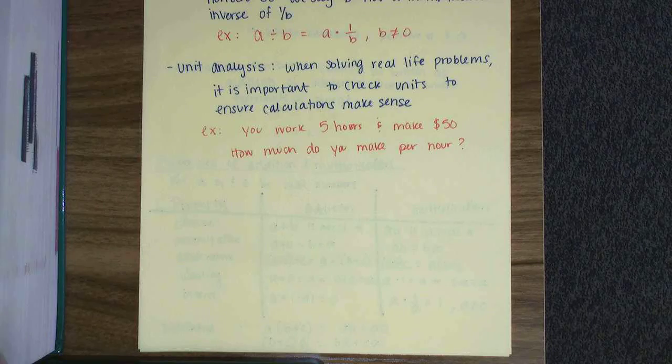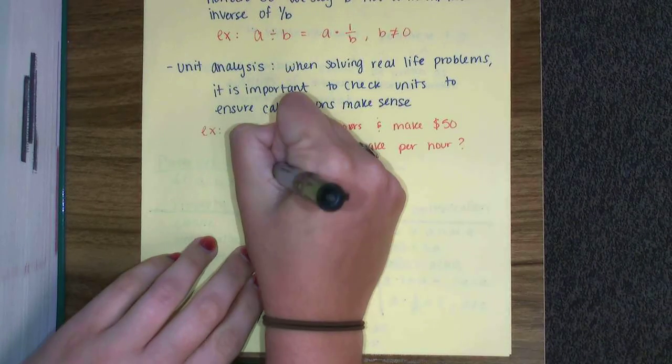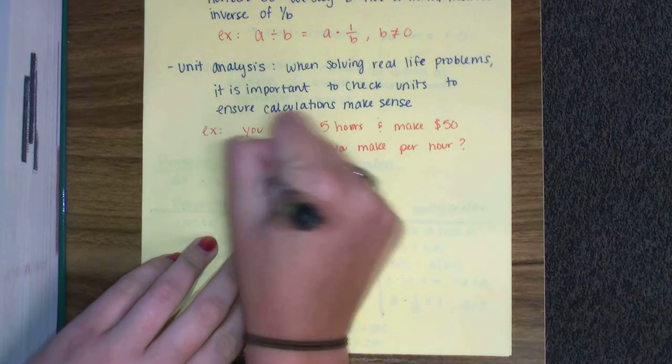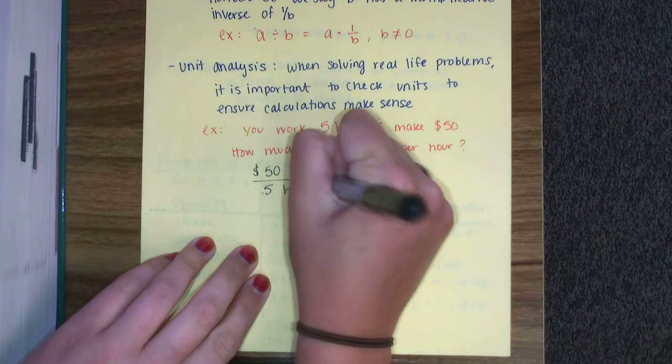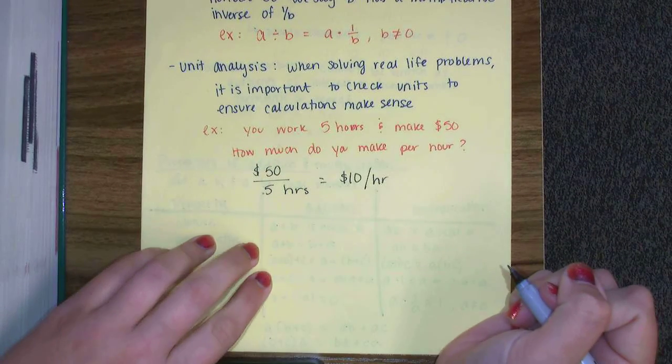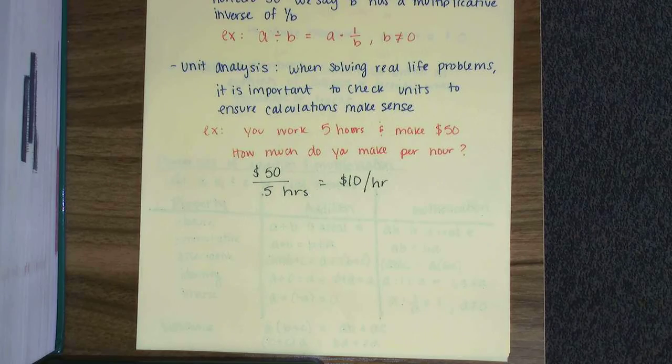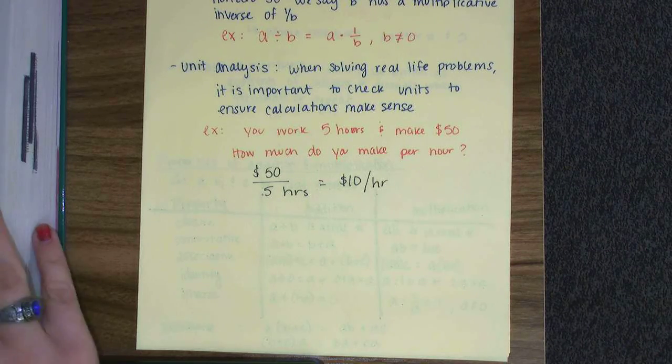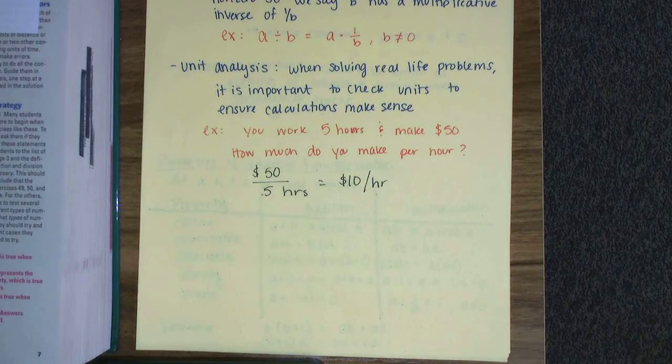Okay, 50 divided by 5. Okay, so $50 divided by 5 hours is $10 per hour. Okay, and you need units on it. I won't often give you a problem to try unless I think it's something that you should be able to figure out. I tried to give you an easy one just to see how y'all did with it. All right, so we're going to go ahead and start with some examples.